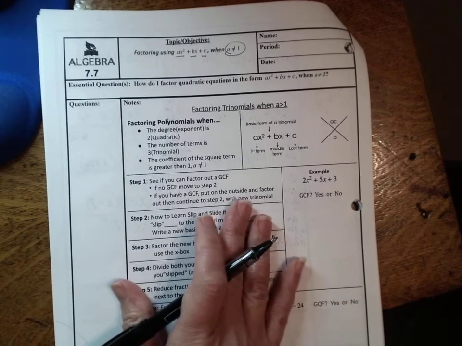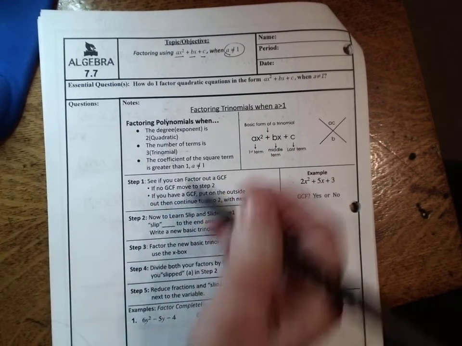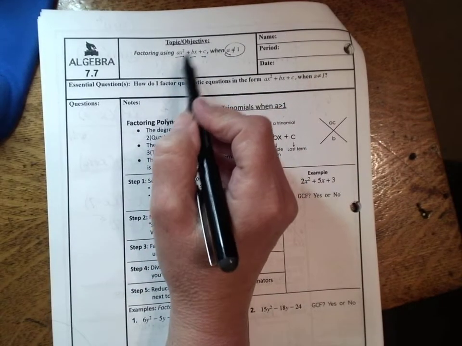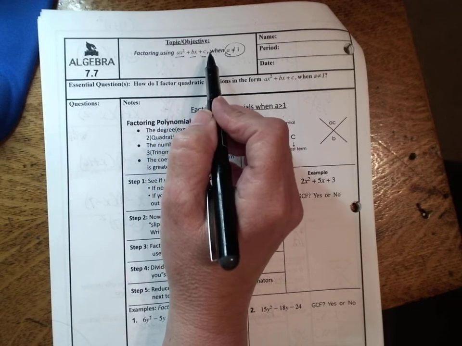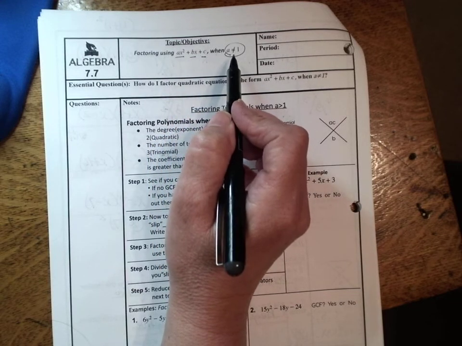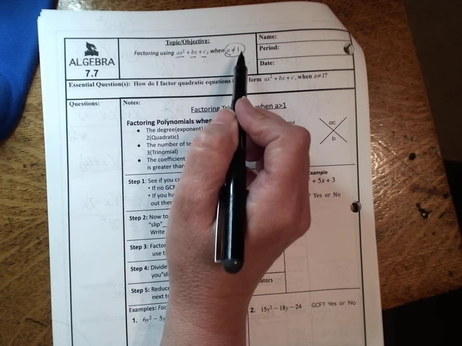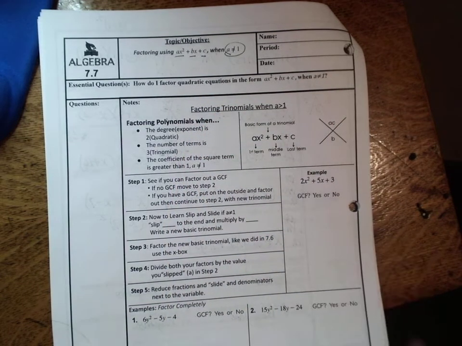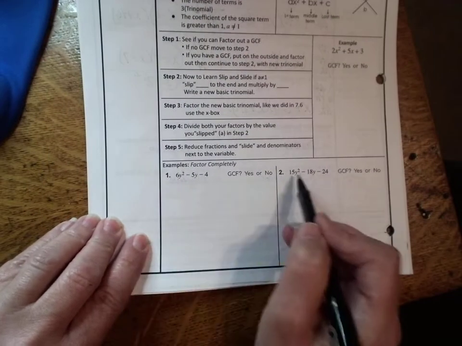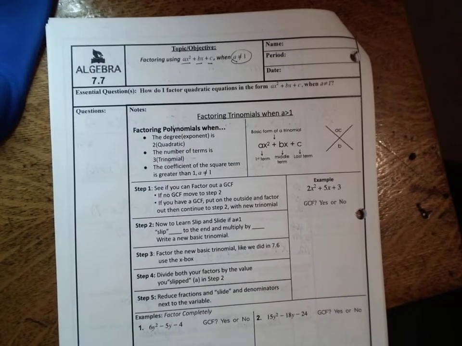All right, we're looking at Algebra 7-7, and we're looking at factoring the quadratic here. It's a trinomial, it's 3 terms, but now we're looking at when a does not equal 1. So a, the first term, has a number besides 1. So we're going to actually do this a little different.